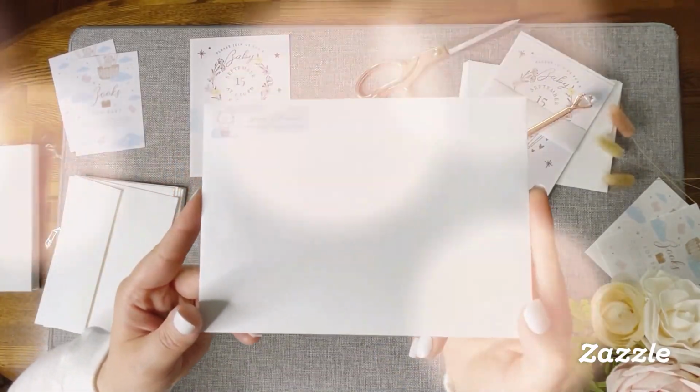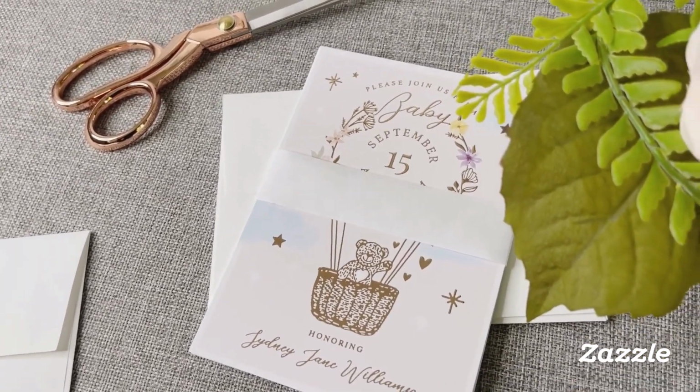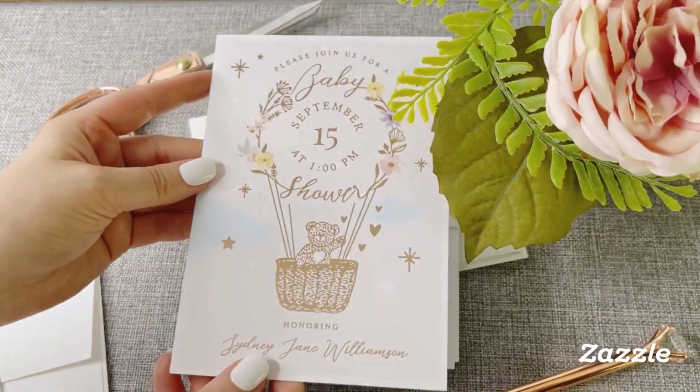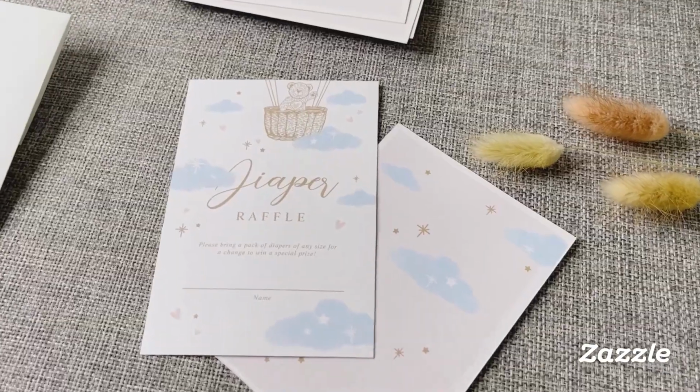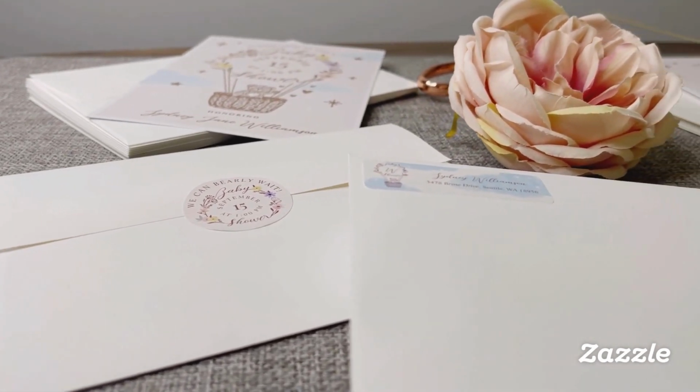Finding and personalizing the perfect baby shower invitation suite has never been easier. With endless customization options and high-quality printing, as well as this real gold foil, your baby shower is sure to be a memorable event for everyone.